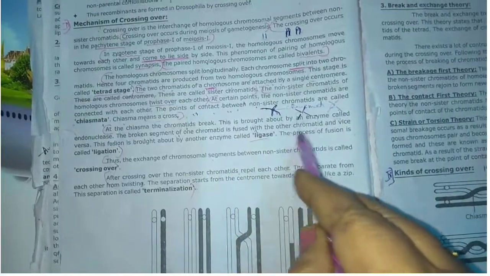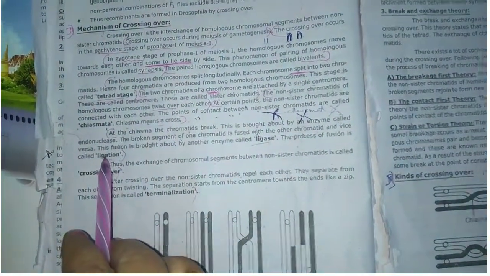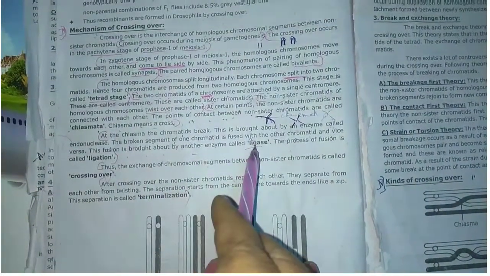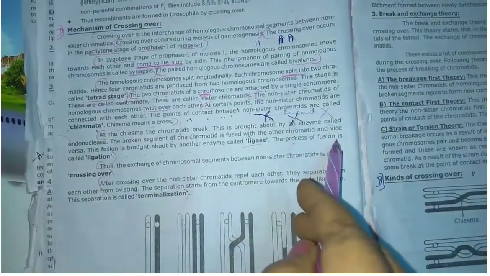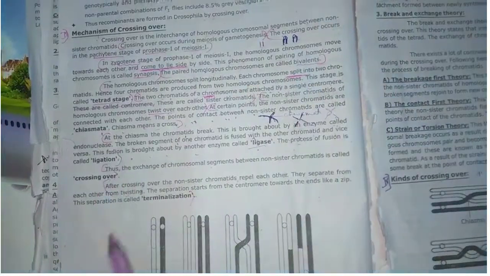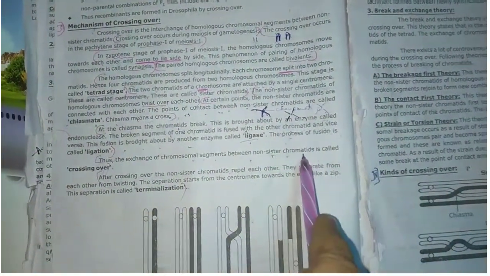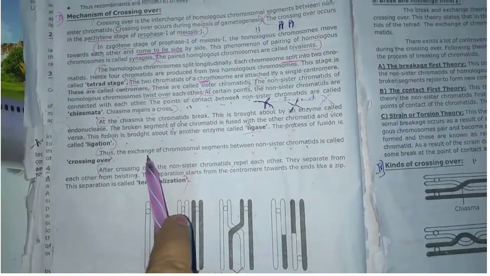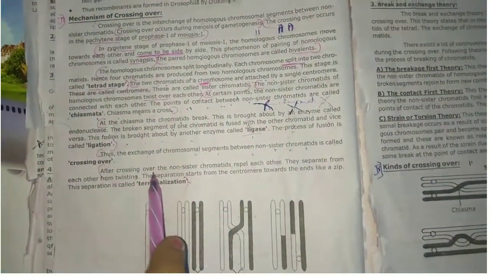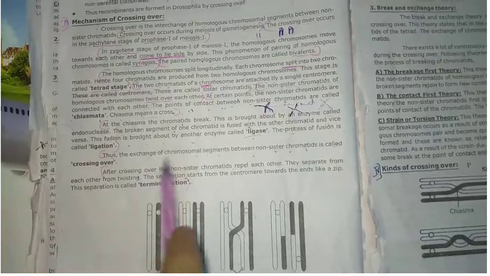The broken segment of the chromatid is fused with the other chromatid and vice versa. This fusion is brought about by another enzyme known as ligase. Hence, the process is known as ligation. Thus, the exchange of chromosomal segments between non-sister chromatids is known as crossing over. Then, the last step: after the exchange of genes, what happens after crossing over?